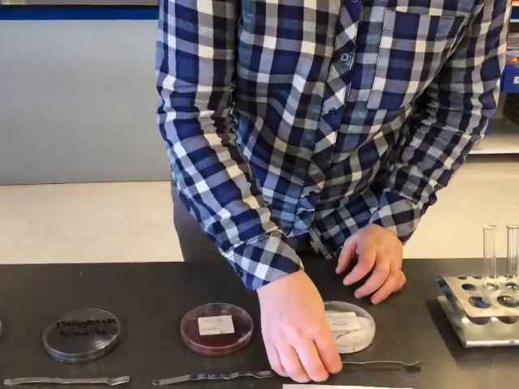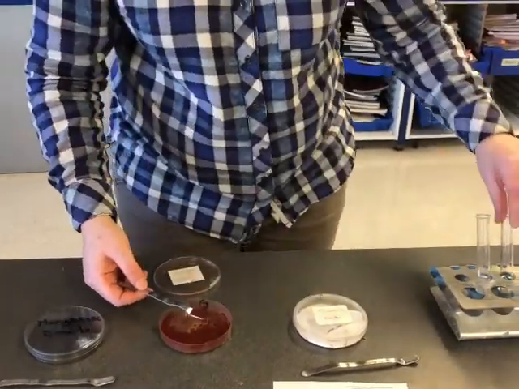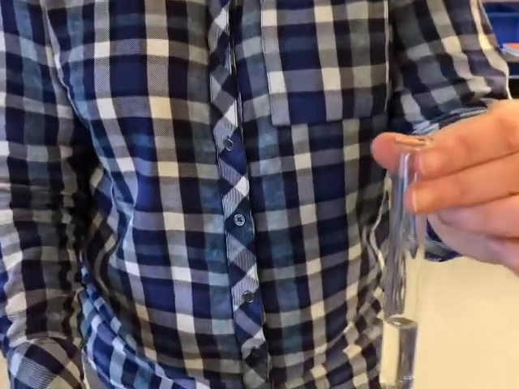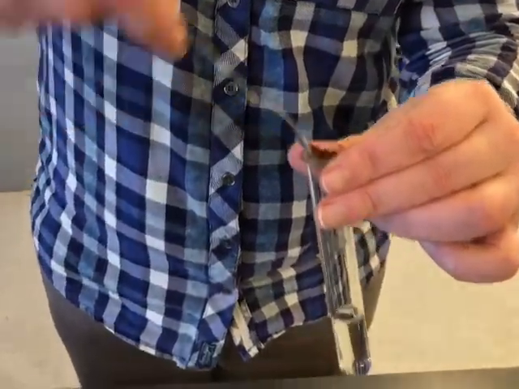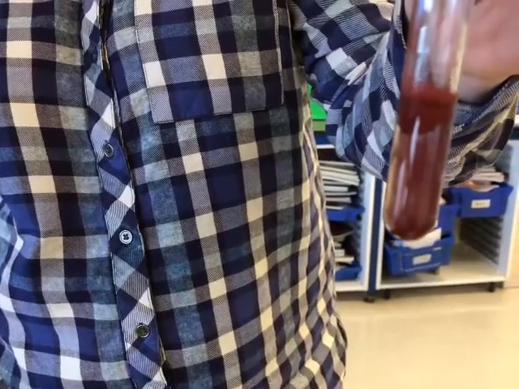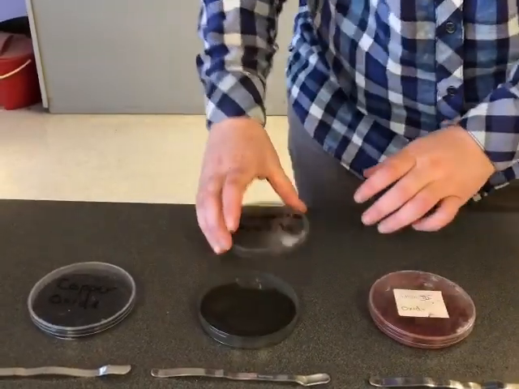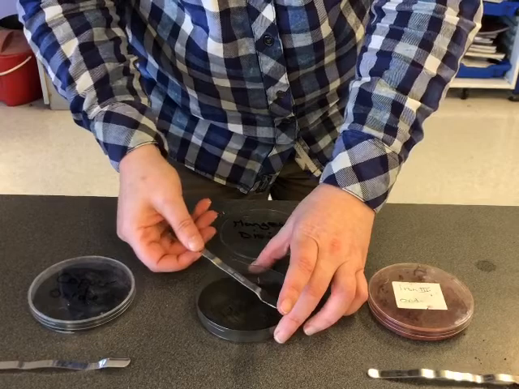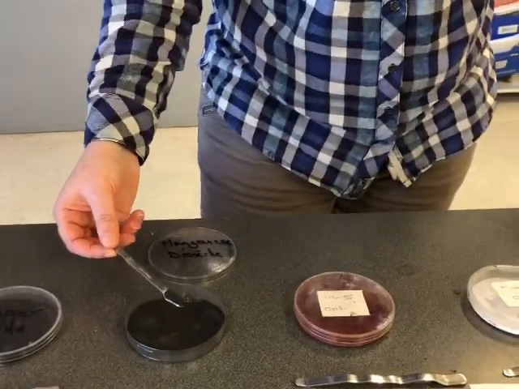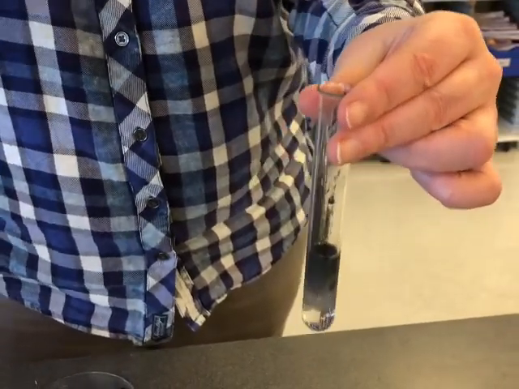Okay, that was aluminium oxide. The next catalyst we're going to use is iron oxide. Okay. The next catalyst we're going to use is manganese dioxide. This is manganese dioxide.